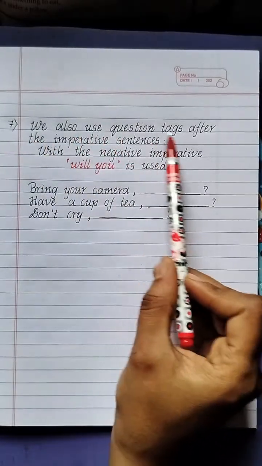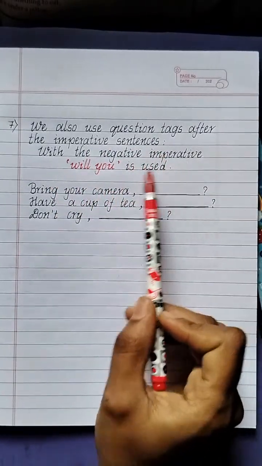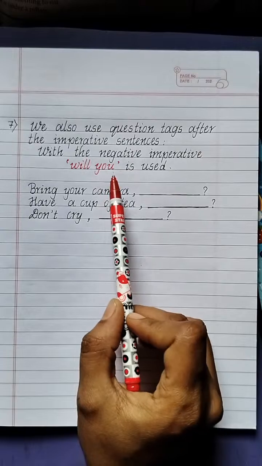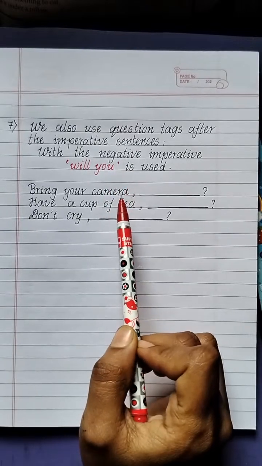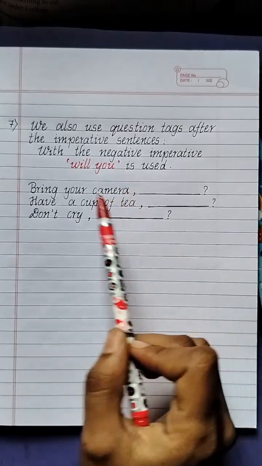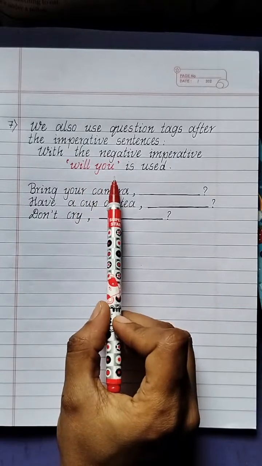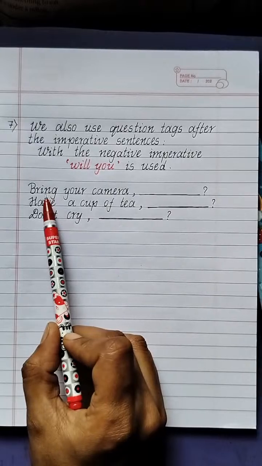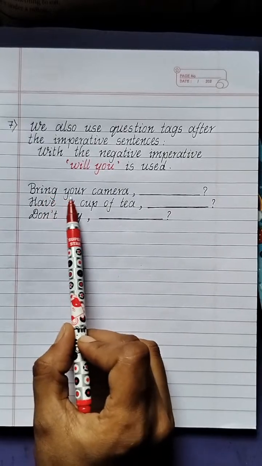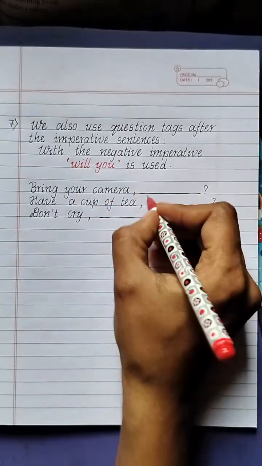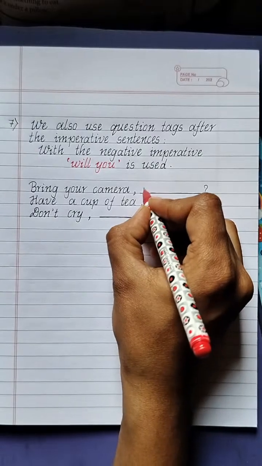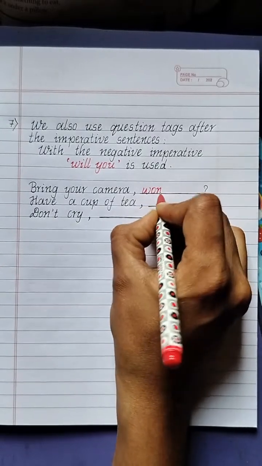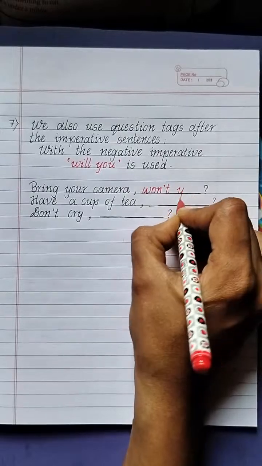We also use question tag after the imperative sentences. With the negative imperative, we use will you. Okay. And with the positive, we use won't you. Okay. Negative of will you is won't you. So here it is a positive imperative. Bring your camera, so here will you will change into won't you.